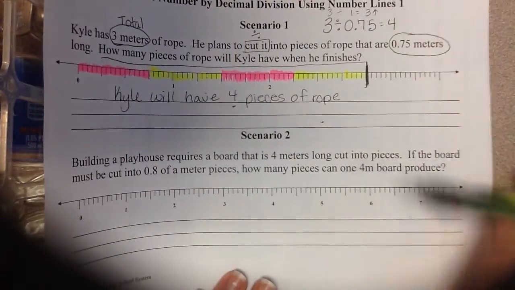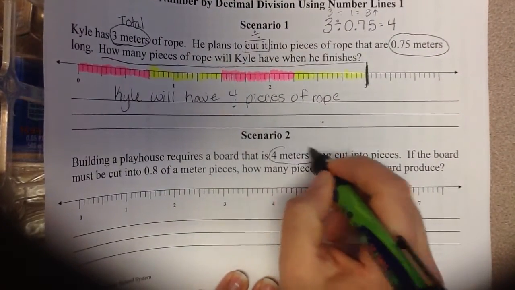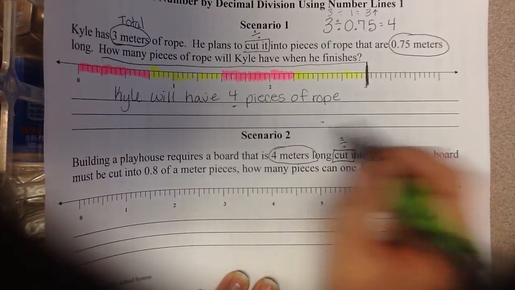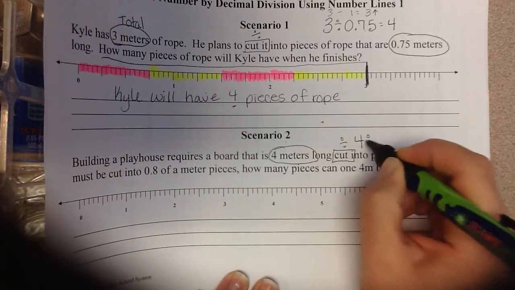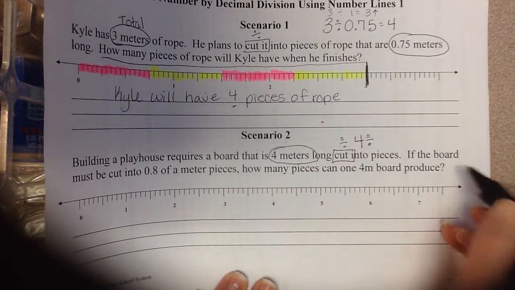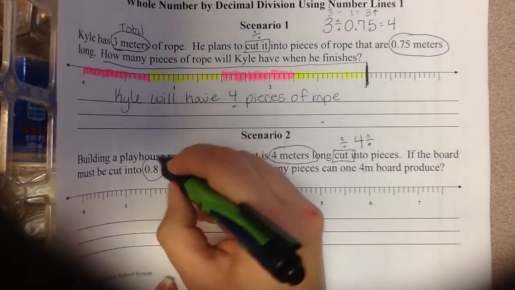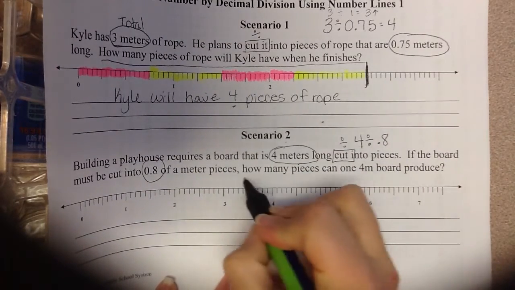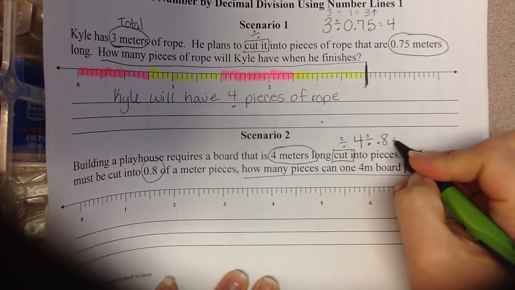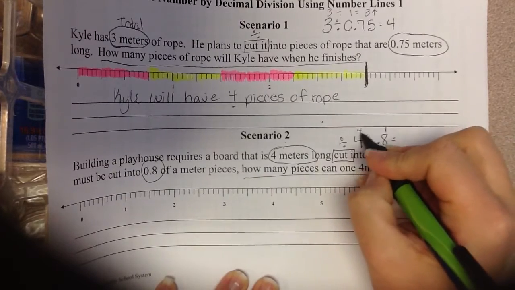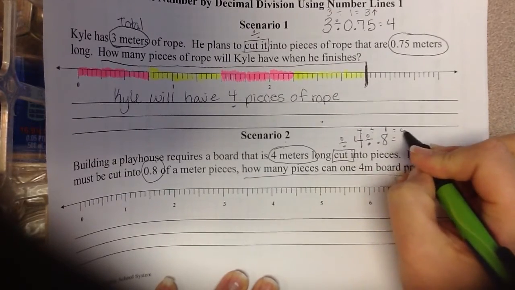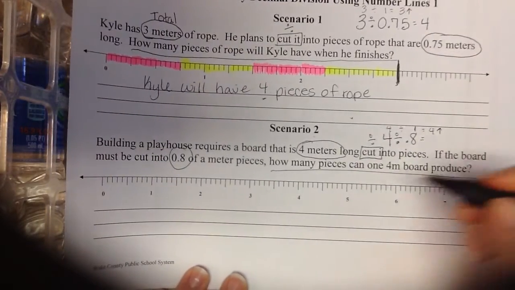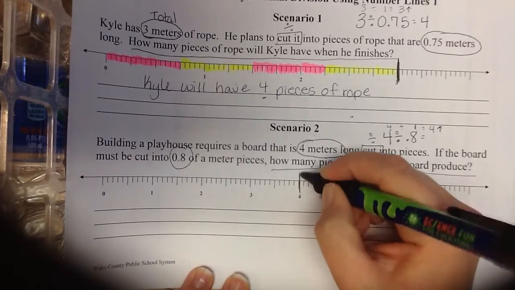Building a playhouse requires a board that's 4 meters long, cut into pieces. So this is my total. I'm cutting it into pieces. Now how long are my pieces? The board must be cut into 8/10. How many pieces will we have? So if I make this go to a whole, I know I'm going to have at least 4, probably more because my pieces are shorter. So I go all the way to 4, so I'm going to make my ending mark.